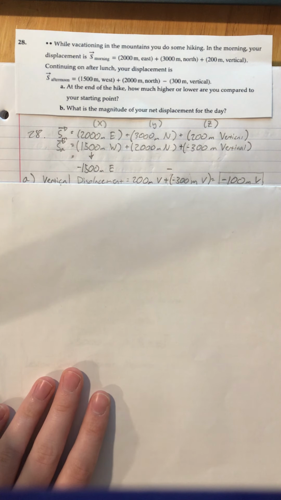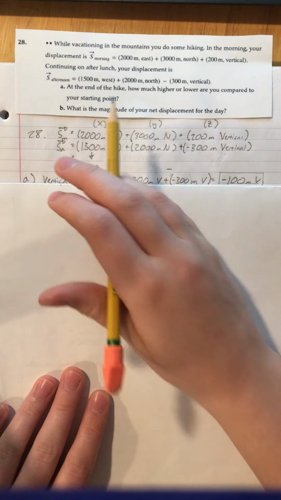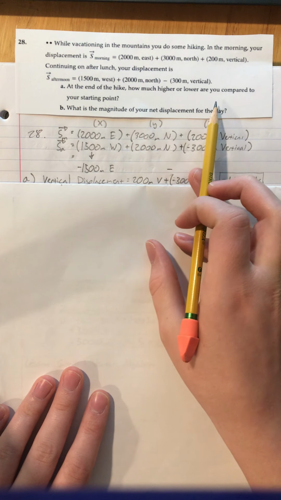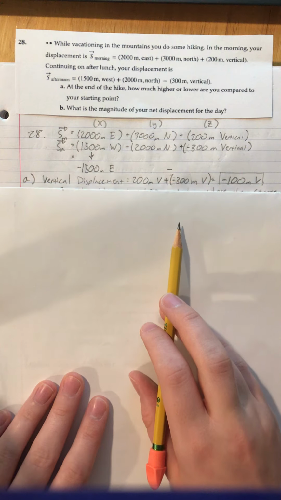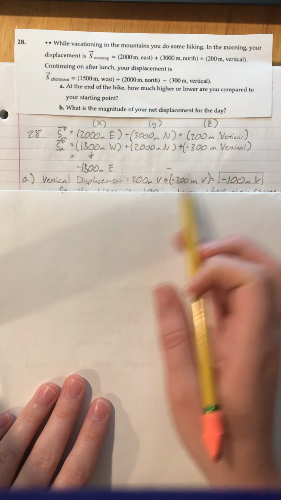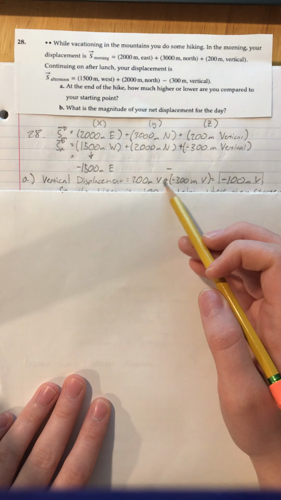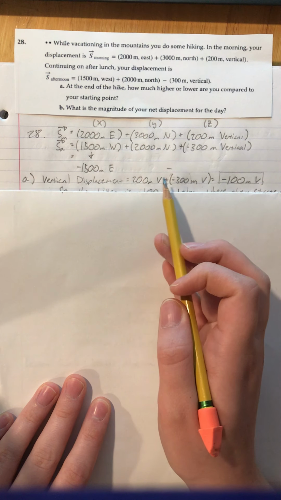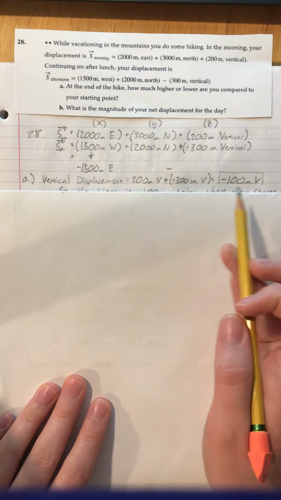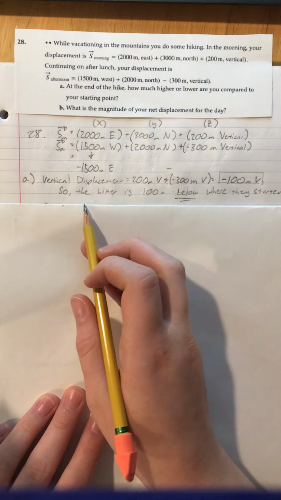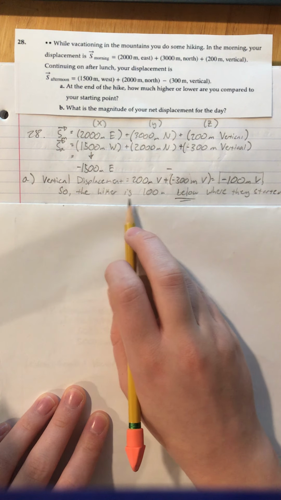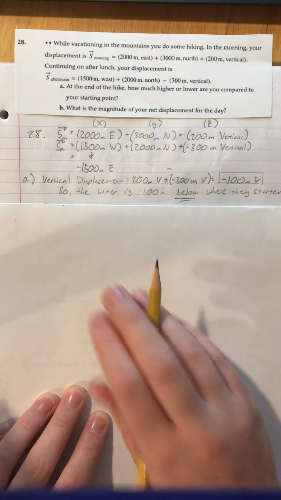So we're going to start out with A. At the end of the hike, how much higher or lower are you compared to your starting point? We're going to be finding the vertical displacement, and this is super easy. We're just going to take those 200 meters vertical plus the negative 300 meters vertical, which is the same as just subtracting, and we get negative 100 meters vertical. And so the hiker is 100 meters below where they started.